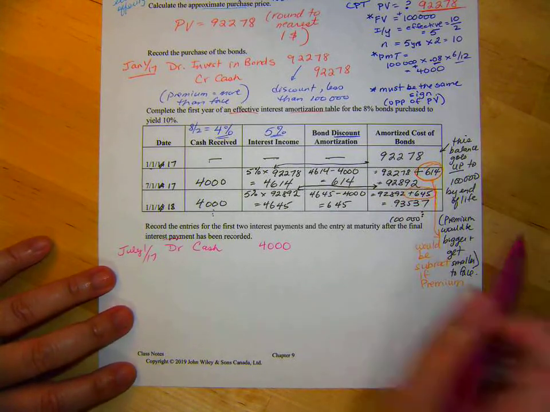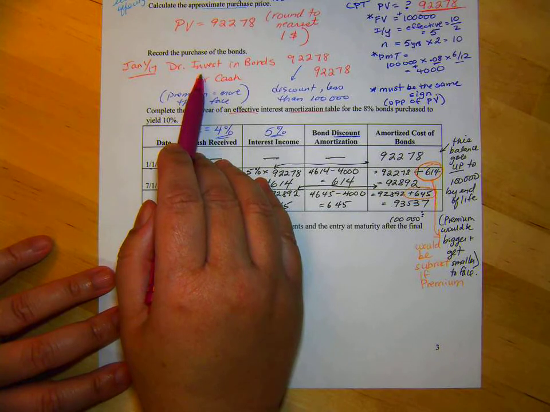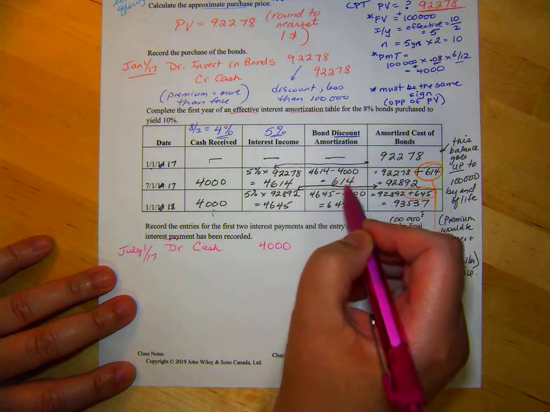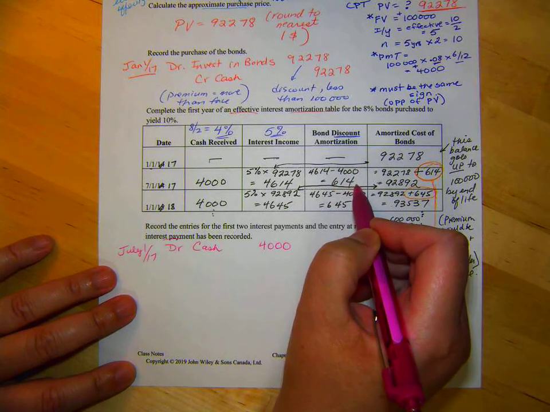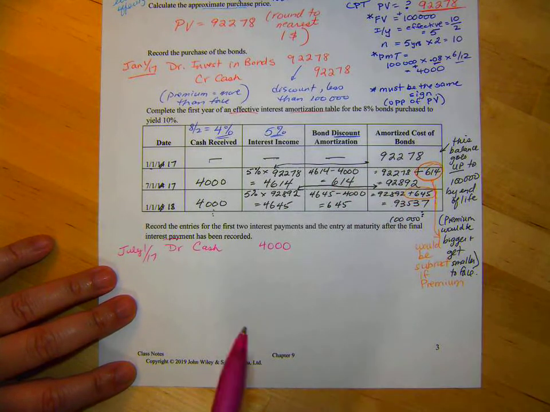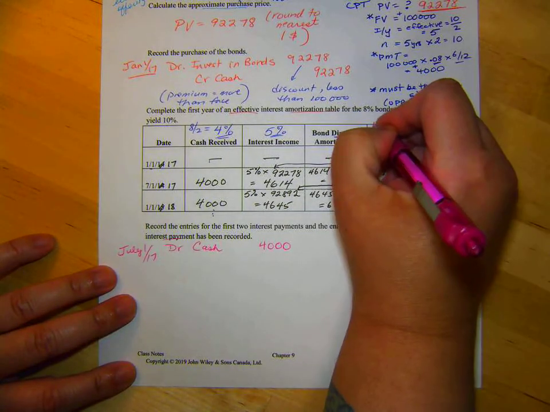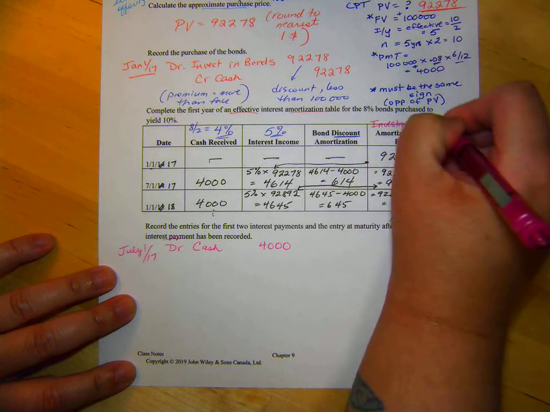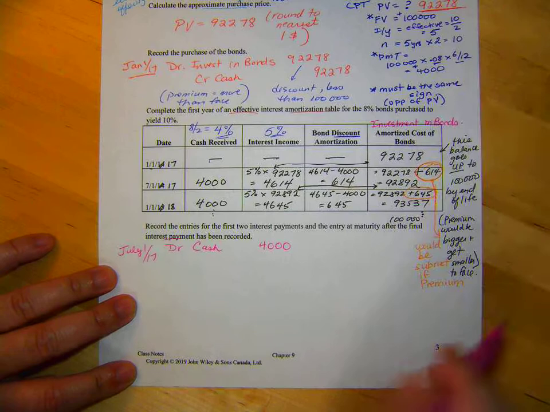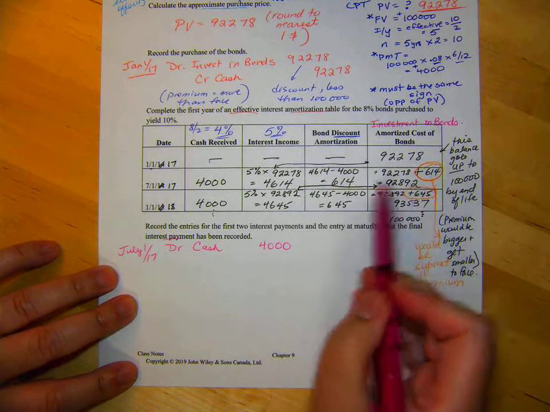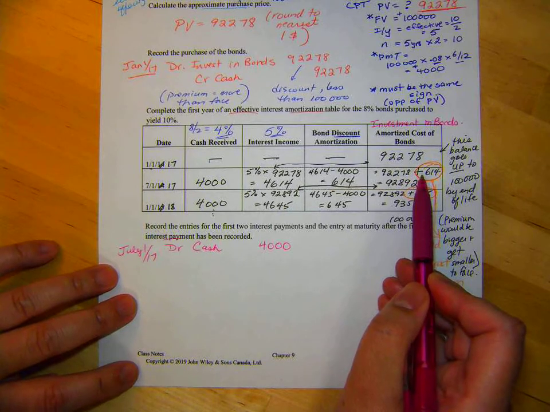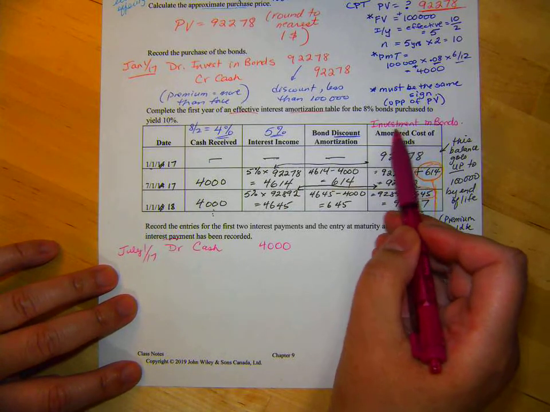That's an investment. Remember, we debited investment in bonds. So this 614 is either going to be debited or credited to investment in bonds. So actually, let's write investment in bonds up here to remind you. So, are we going to add it or subtract it to a bond? Well, we're going to add it. And our bonds are our investment because we bought it.